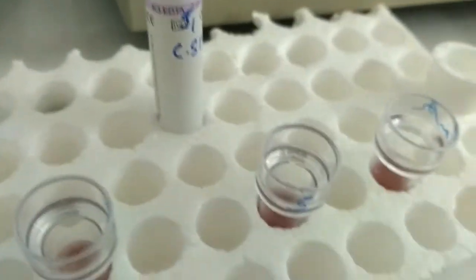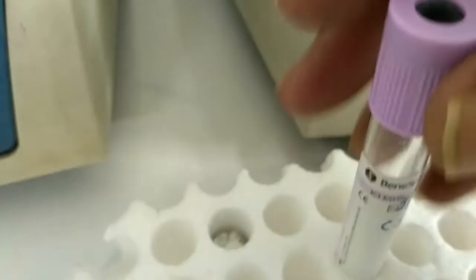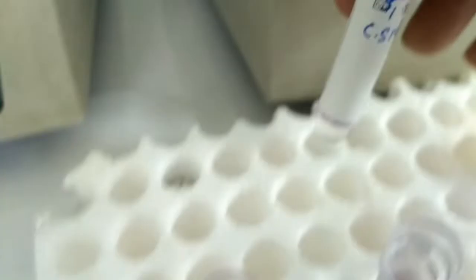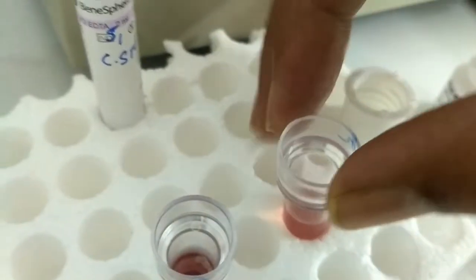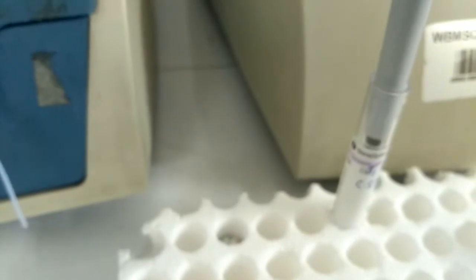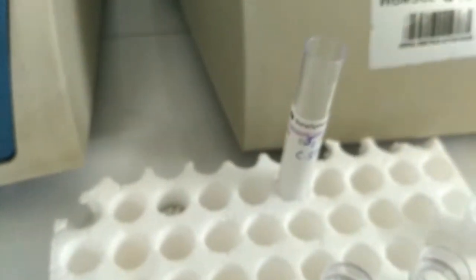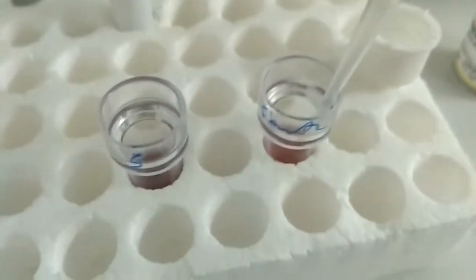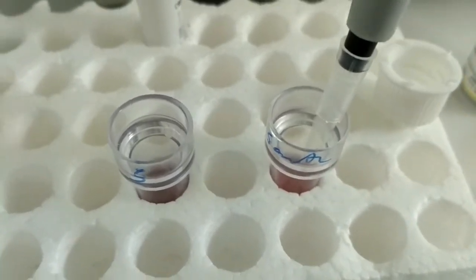Okay, after that we have to add the sample into the sample mark test tube. This is the CSF sample. It's a clear CSF sample, and this is the sample test tube, and we have to aspirate exactly 10 microliter of the CSF very carefully, and we have to add this CSF into the reagent in the sample mark tube.